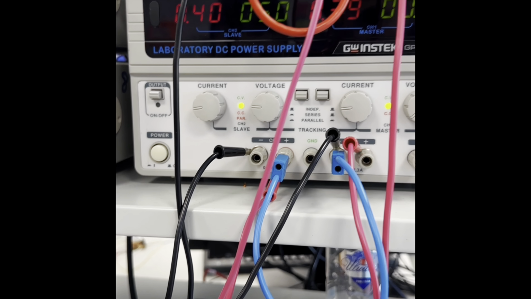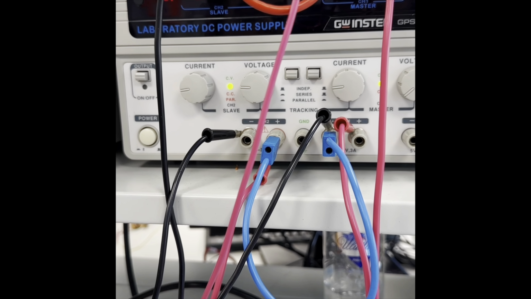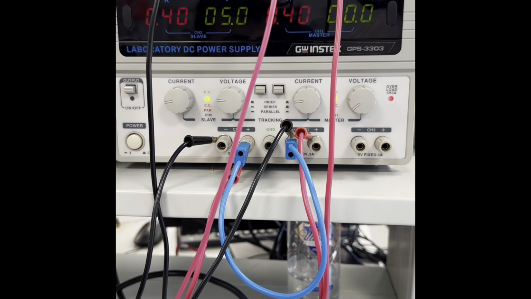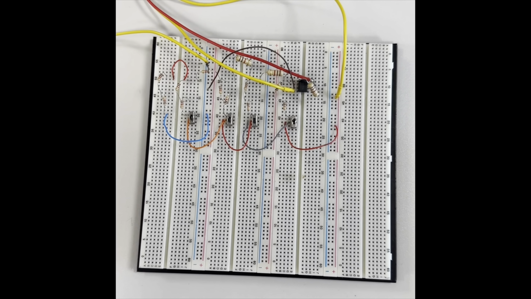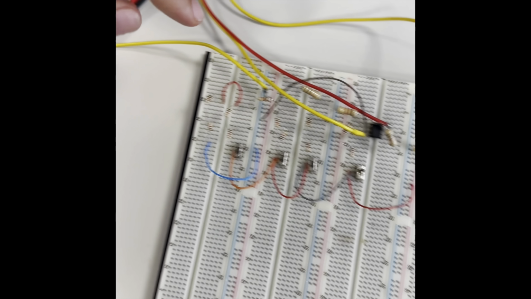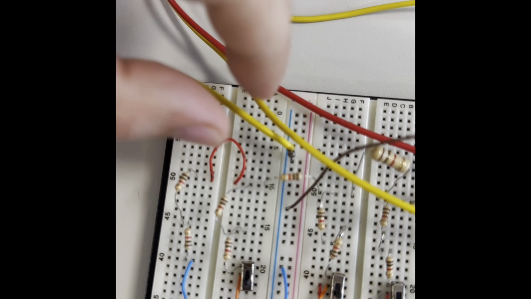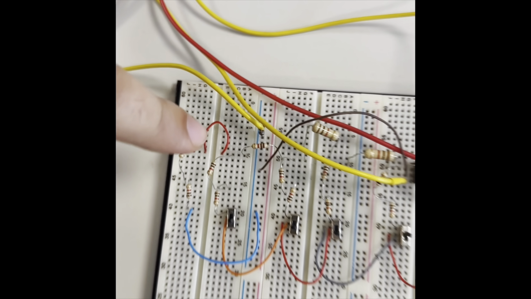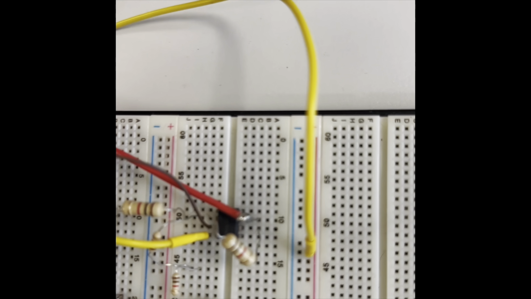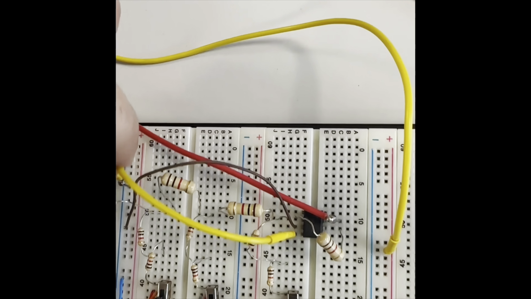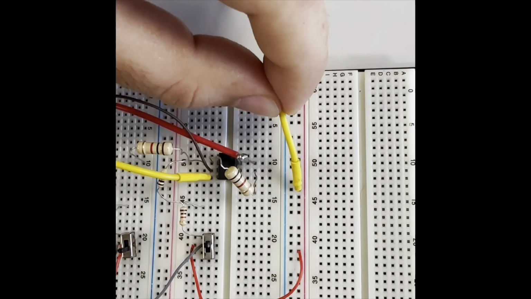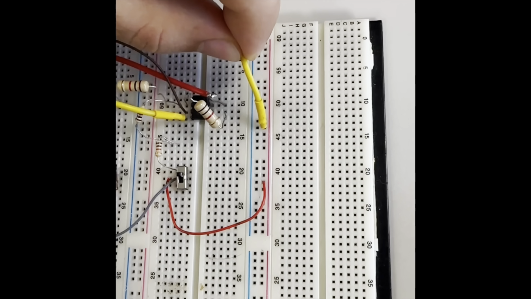And the second DC power supply is giving us minus 5 volts to feed our circuit. Now let's analyze our circuit. Here you can see our common ground, and our common ground is going right there. This red cable is plus VCC and this yellow cable is our minus VCC, and lastly this cable gives us our minus 5 volts.